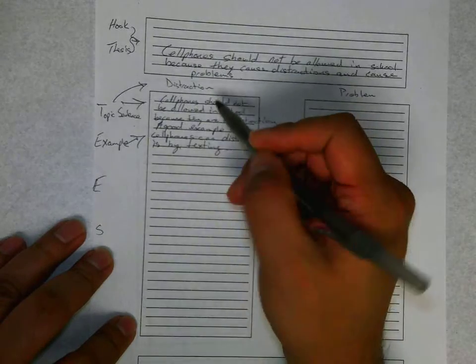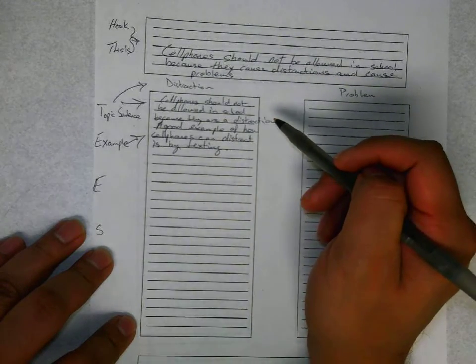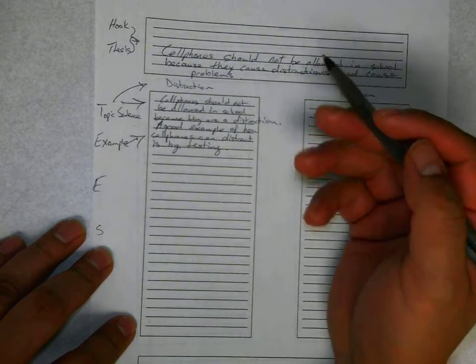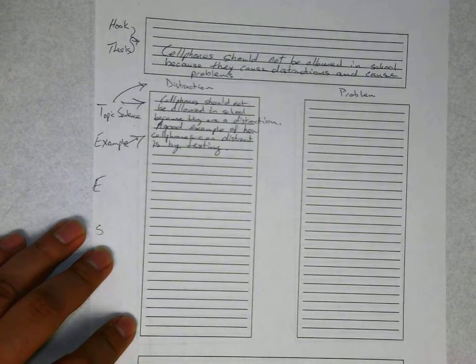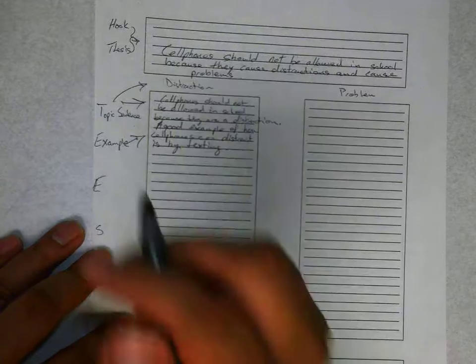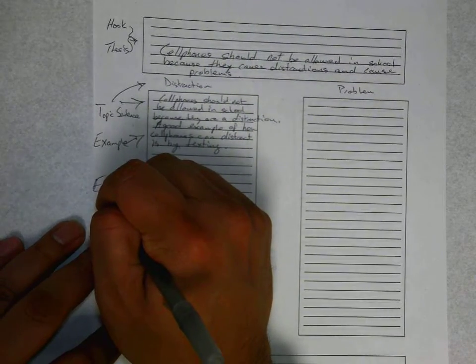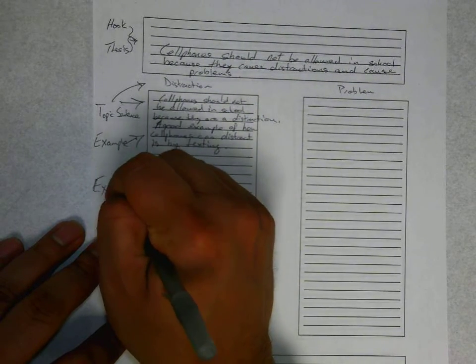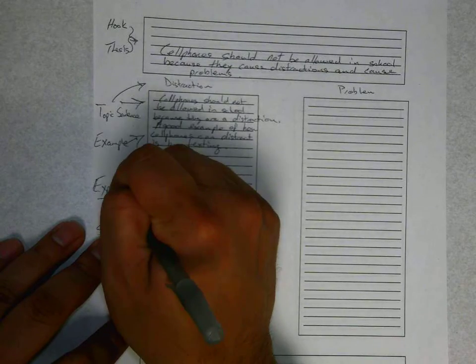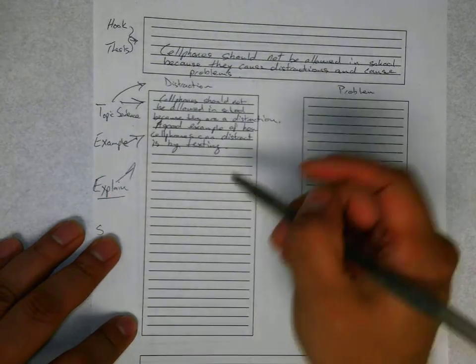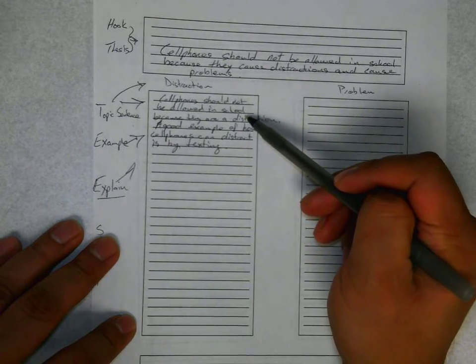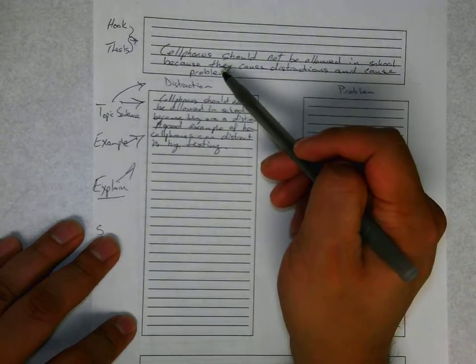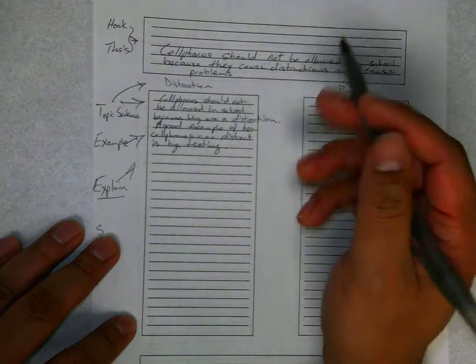So I have my topic. I said, hey, we shouldn't have cell phones because they're a distraction. And a good example of how cell phones can distract is by texting. Now, you can word it any way you want. Don't use my words. All the same. But the next E is how you have to explain. This is what the paper's really all about. How does texting being a distraction mean cell phones shouldn't be in school?